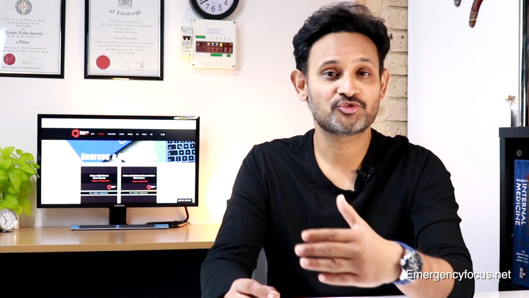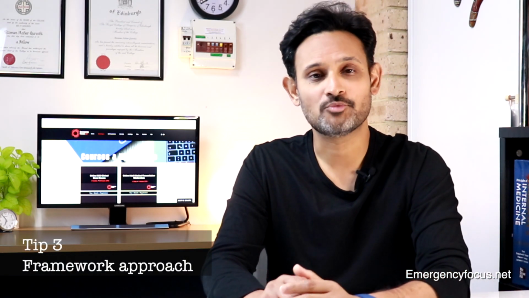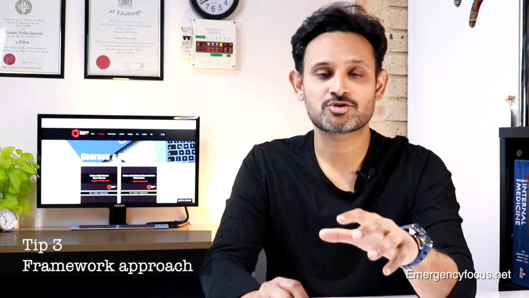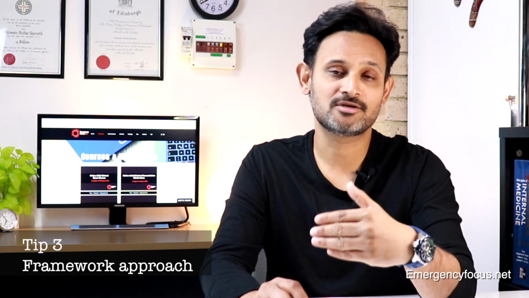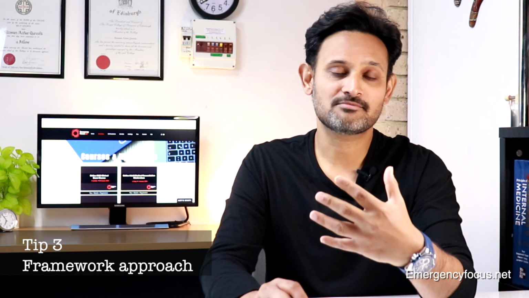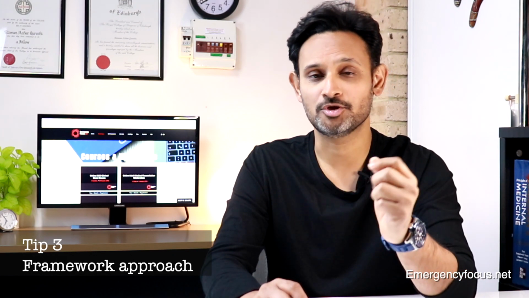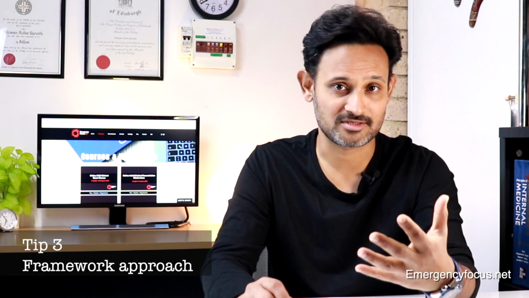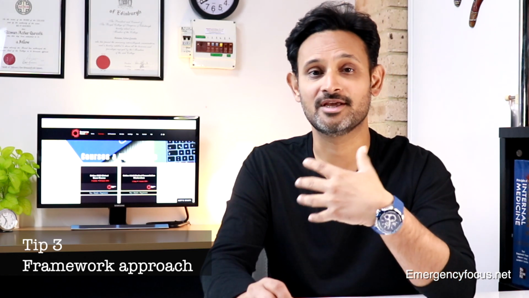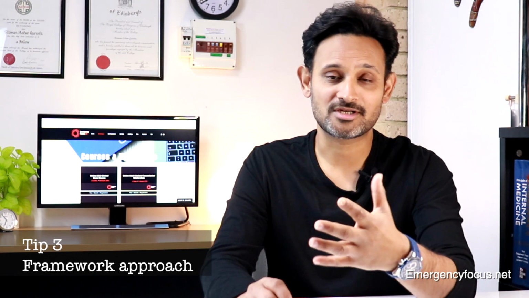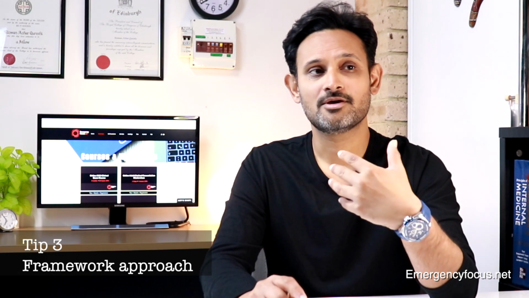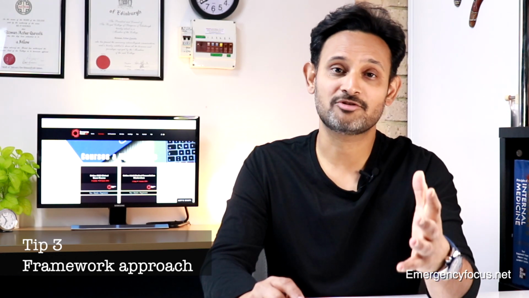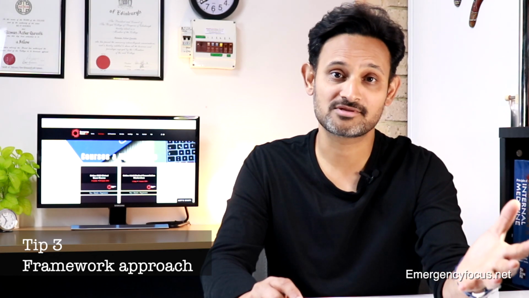Tip number 3, framework approach. Now this is very important. Framework is actually doing the task in the order they're asked. So the task might be to take the history. Make sure you tick off all the boxes of the history in terms of asking about the history of present illness, past medical history, drug history, allergies, social history and so forth. Also, when you're doing the examination, start off by asking for the latest set of obs or vitals.